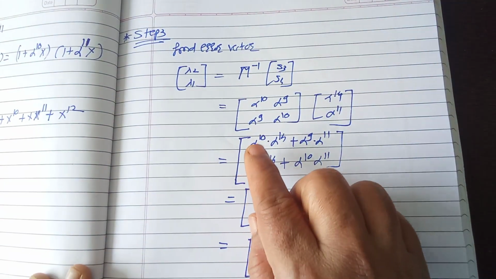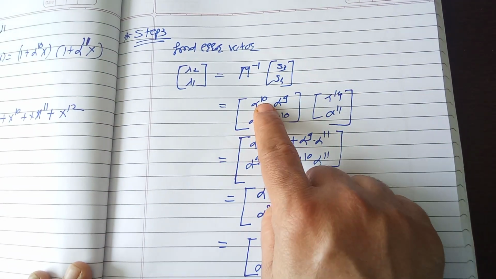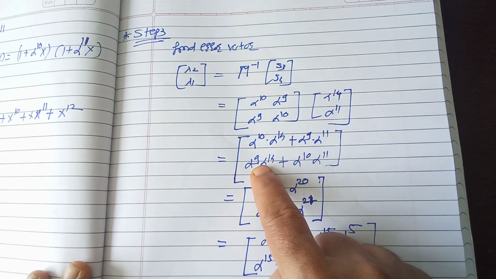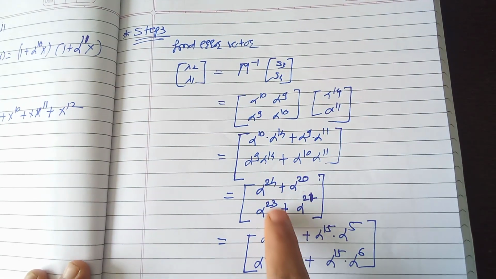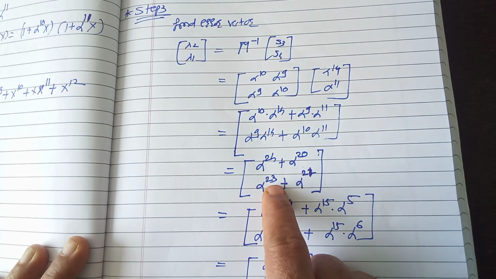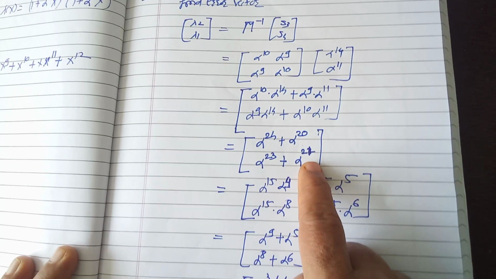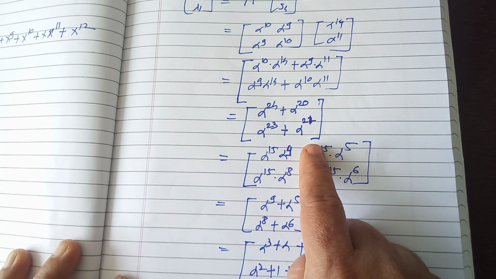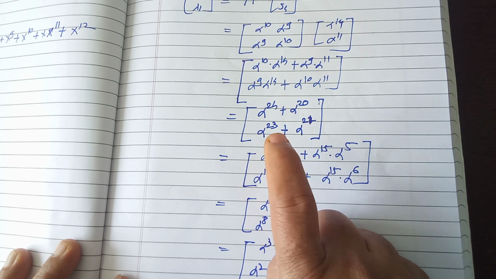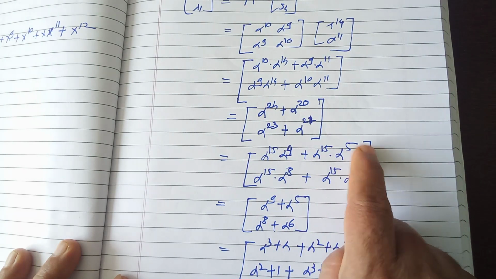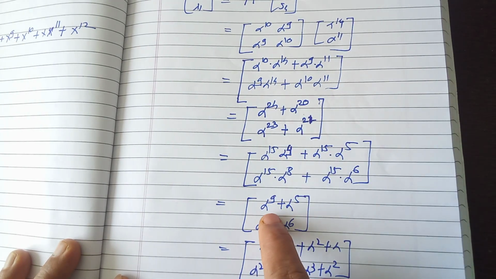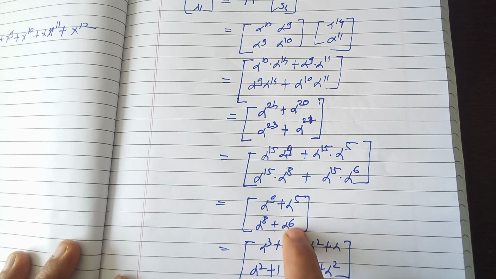Again matrix multiplication. So this multiplied by this: alpha 10 into alpha 14 plus alpha 9 into alpha 11, this multiplied by this plus this multiplied by this. So 10 plus 14 is 24, 9 plus 11 is 20, 9 plus 14 is 23, 10 plus 11 is 21. Then again you have to express in terms of 15. So alpha 15 into alpha 9, alpha 15 into alpha 5, alpha 15 into alpha 8, alpha 15 into alpha 6. So alpha 15 is 1, so alpha 9 plus alpha 5, alpha 8 plus alpha 6.